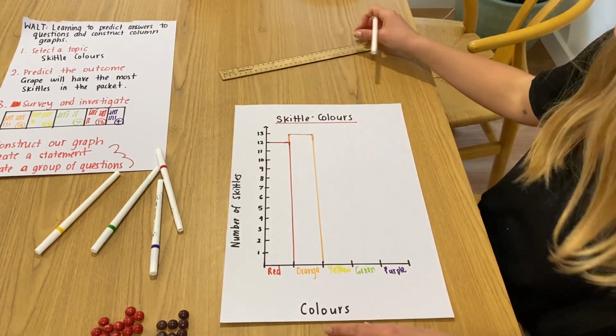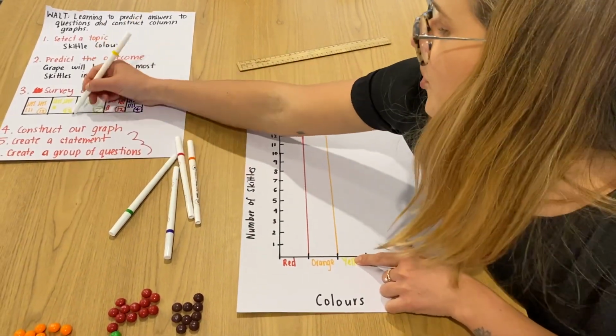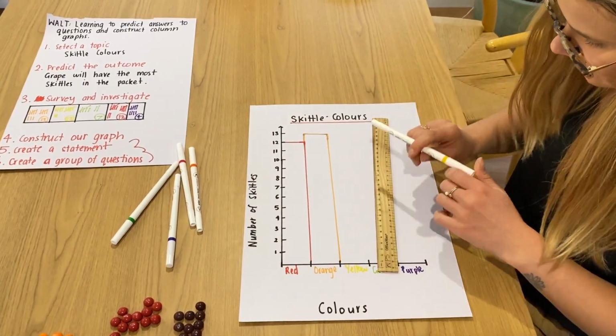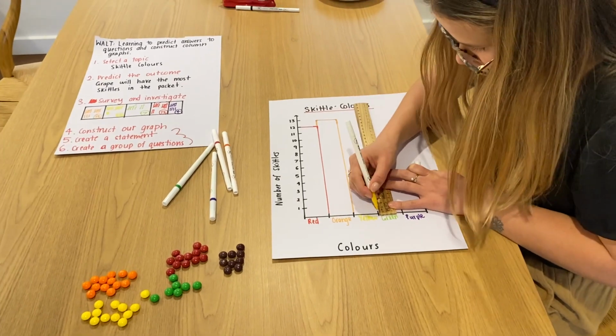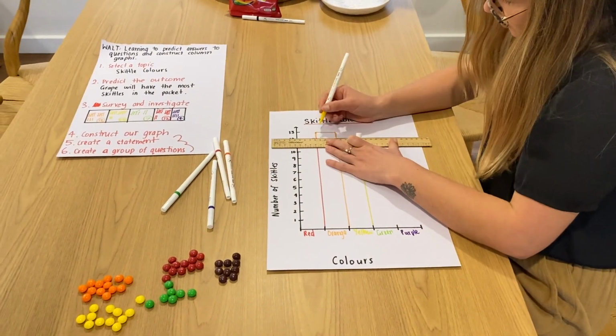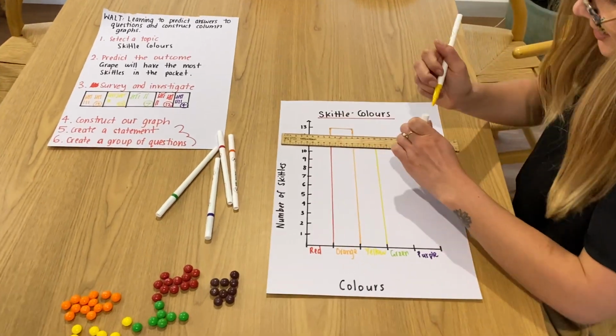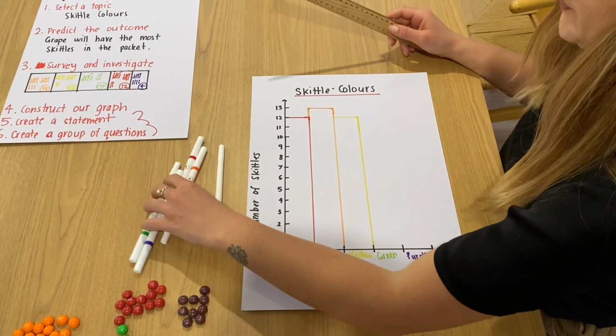There we go, up to 13. Yellow was 12 again, so that makes it a little bit easier for Miss Ford to see where her line needs to go. So yellow is going all the way up to 12, trying to keep it as neat as I can.